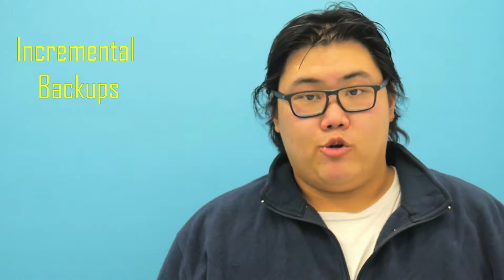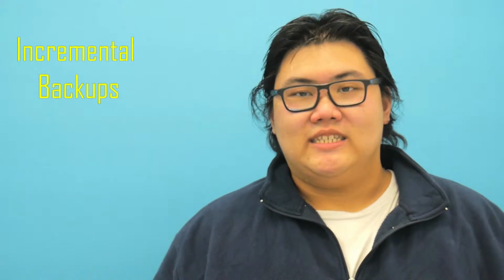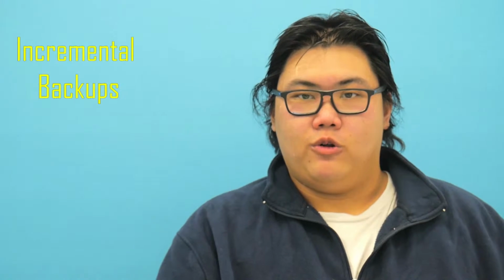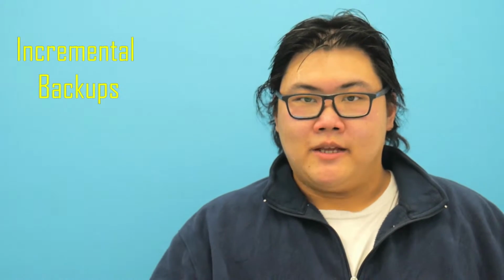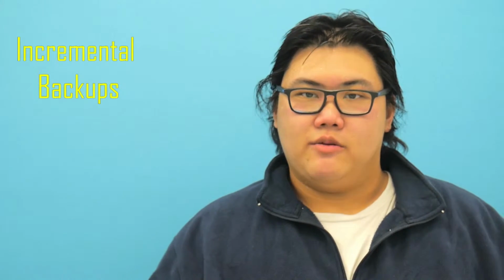And finally, we have incremental backups. That basically just saves anything that's changed since your full or differential backups. So basically that's just all the little changes that you make throughout the day.